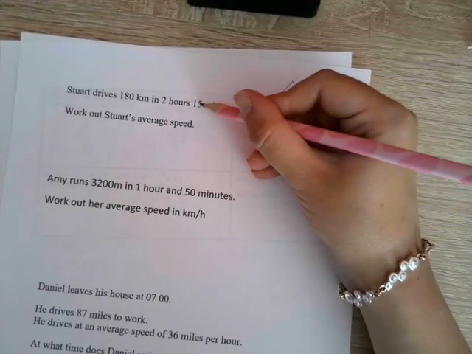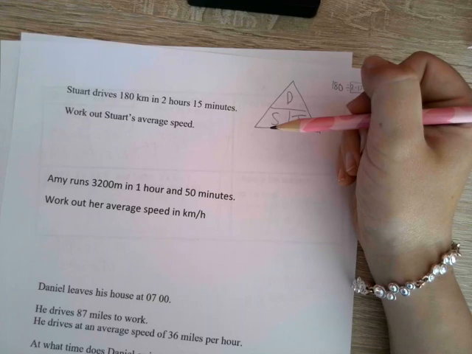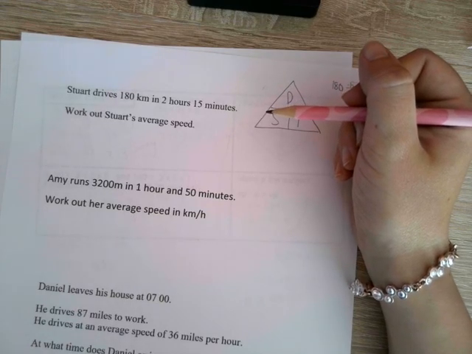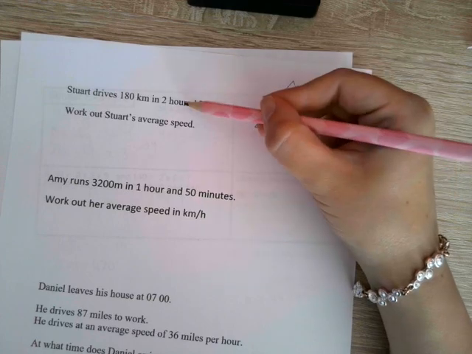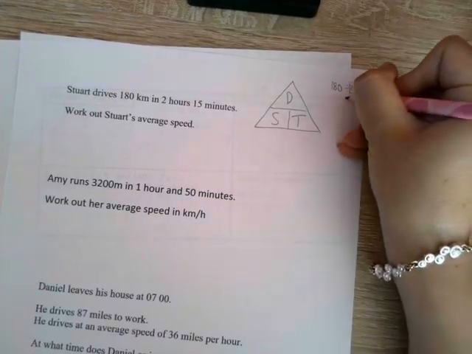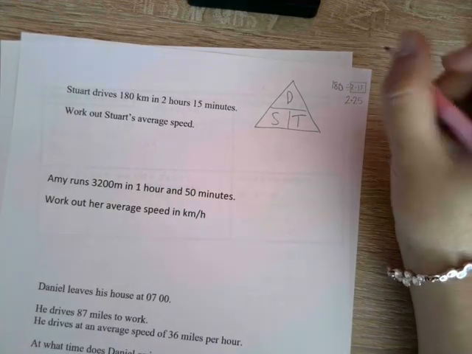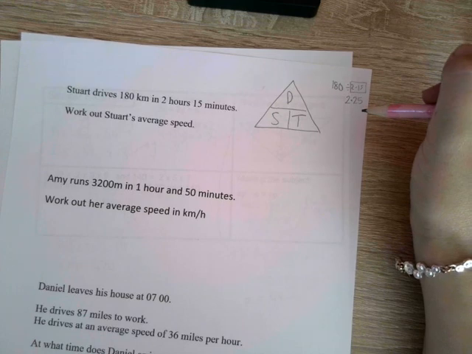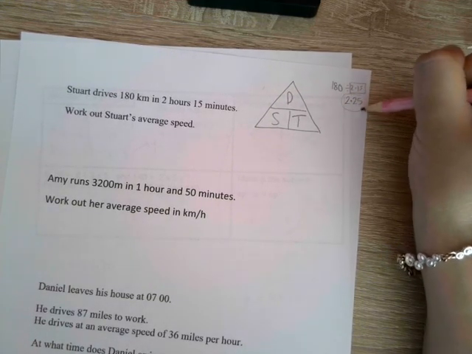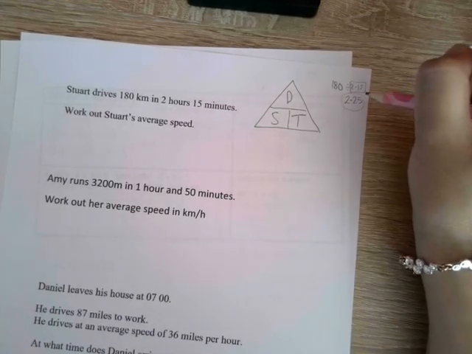So when you think about 15 minutes, that's actually a quarter of an hour, isn't it? So 15 minutes is quarter of an hour. So a quarter as a decimal is 0.25. So if you were trying to change this into hours, rather than 2.15, it would actually have to be 2.25. And then you could do 180 divided by 2.25. So that method is absolutely fine. If you're confident in how to change hours and minutes into hours like that, then go for that method.